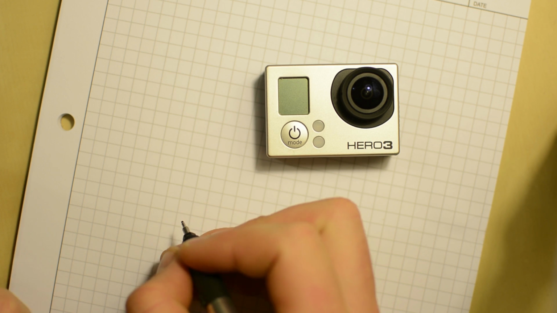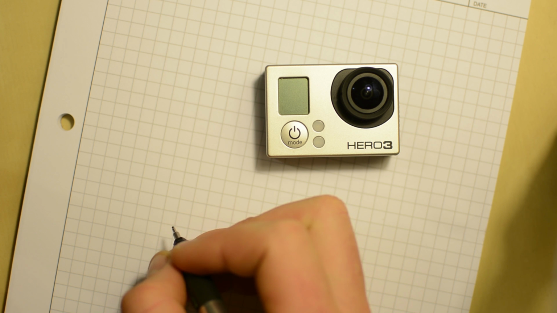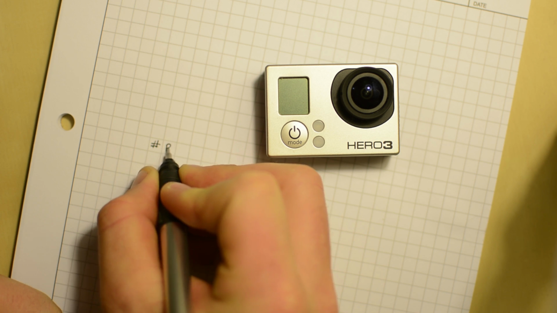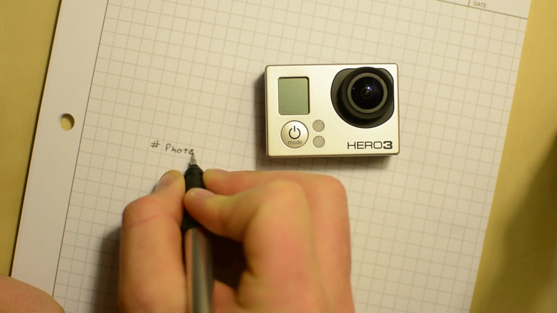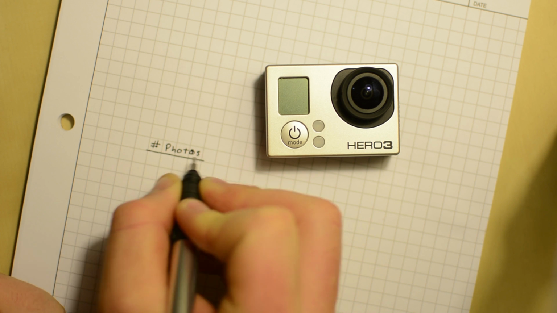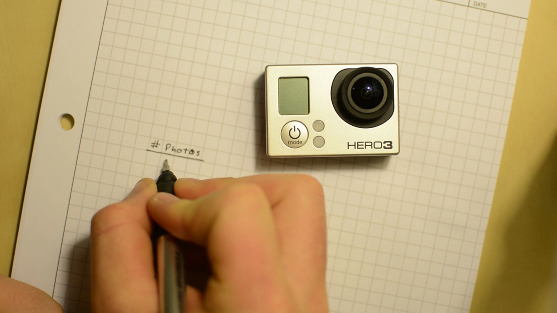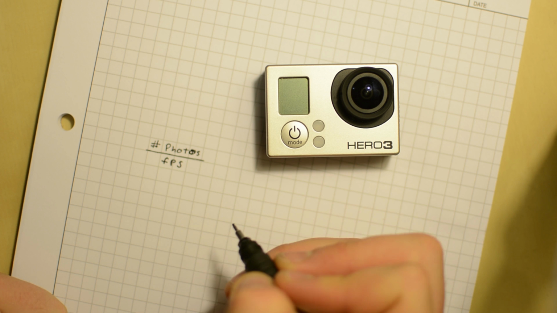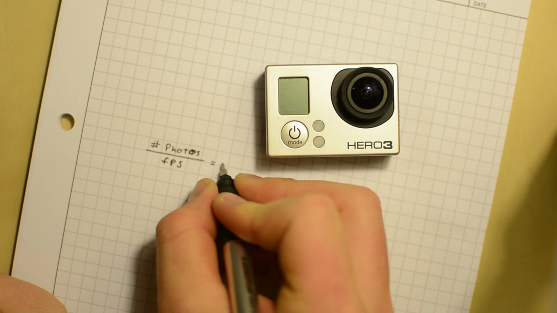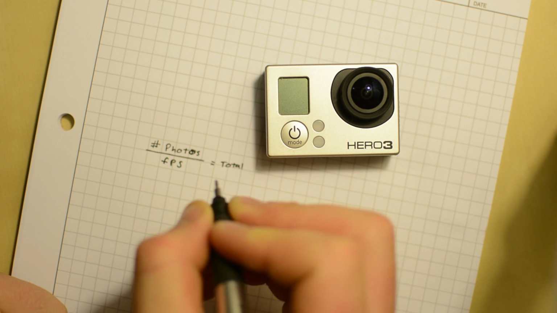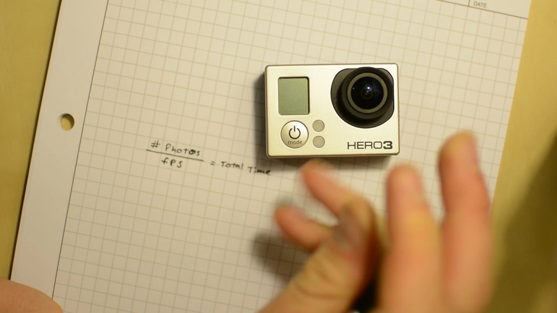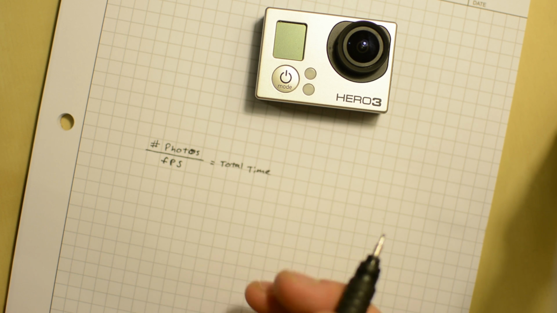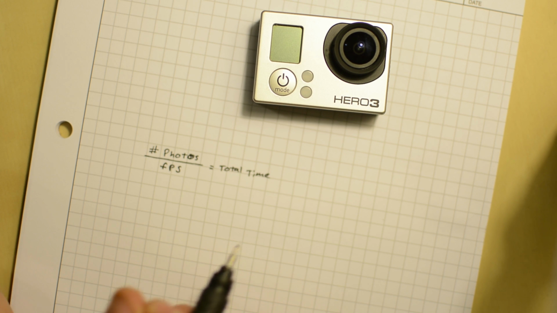But let's say, guys, that you've already taken your time lapse and now you're just curious how long it's going to be. Well, the simple way to do that is to take the total number of photos that you've taken and divide it by the frame rate you're planning to play them back at. So if you want to play back at 30 frames per second, you would divide the number of photos you've got by the frames per second, and that will equal the total time that your time lapse is going to run for. So that's just the number of photos that you've taken over the frames per second that you're going to play them back at, and that will give you the total playback time of your time lapse.